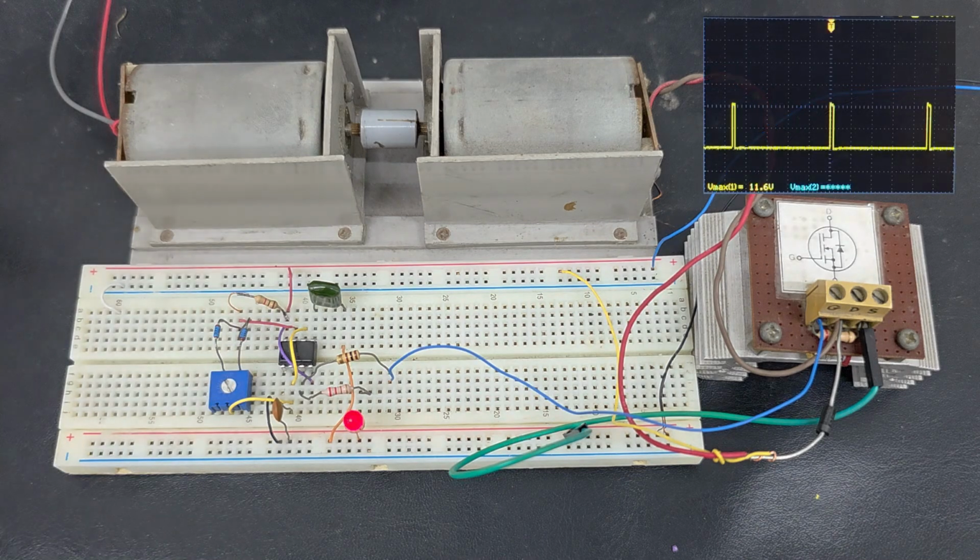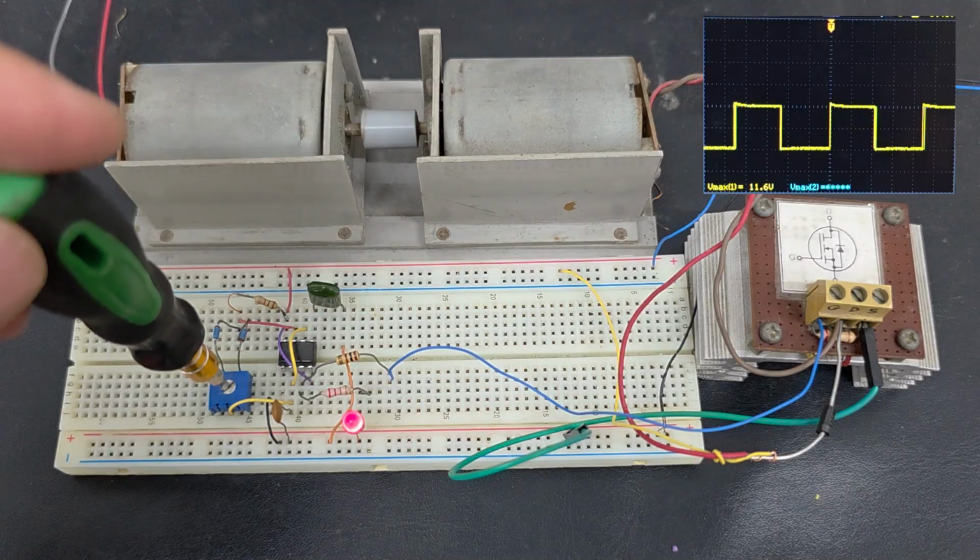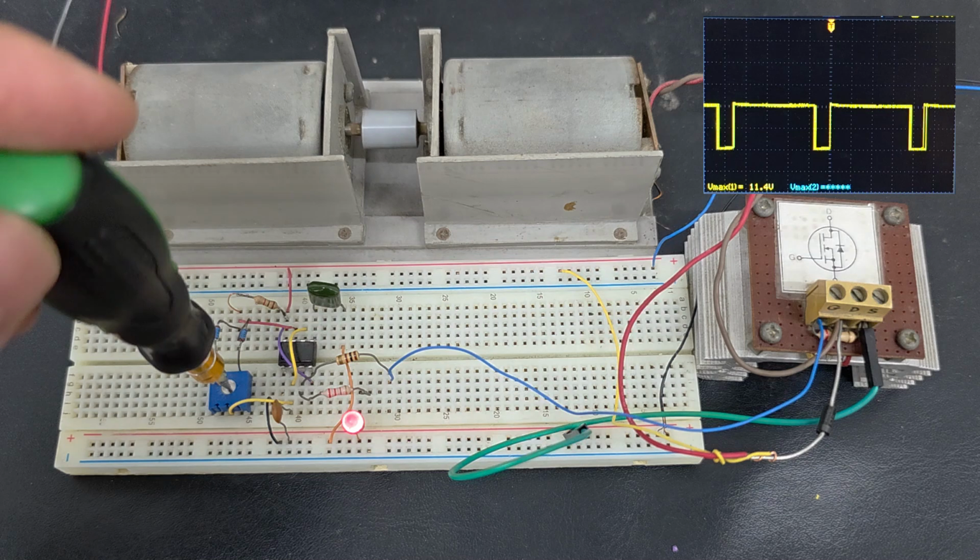Perfect for robotics, electric vehicles, or automation projects. Simple yet effective. Build yours today and take control like a pro.